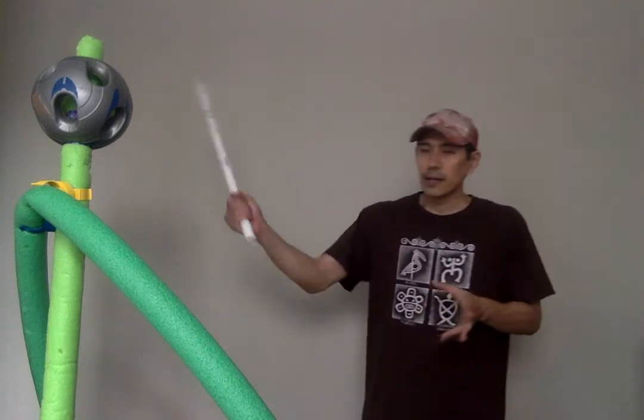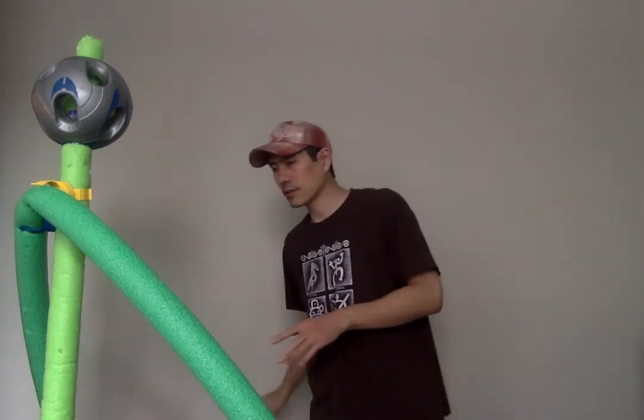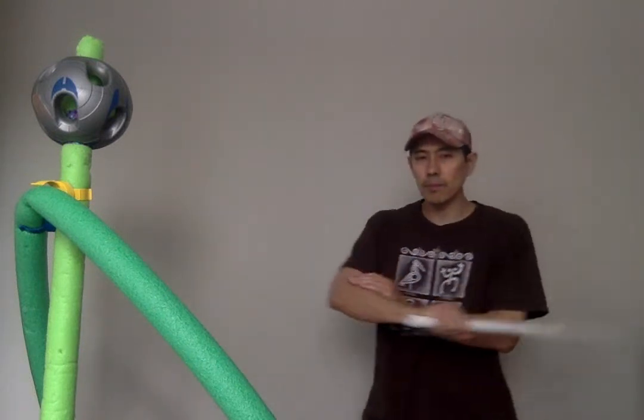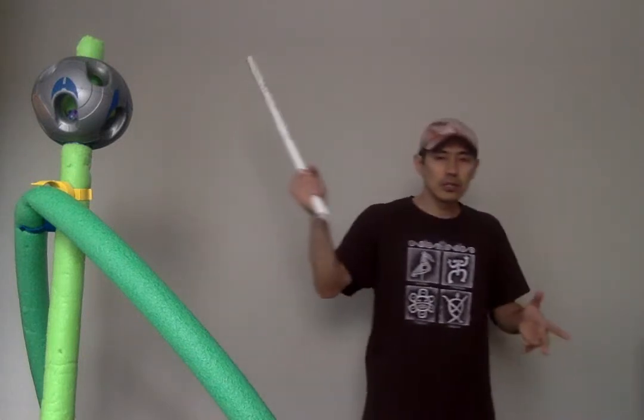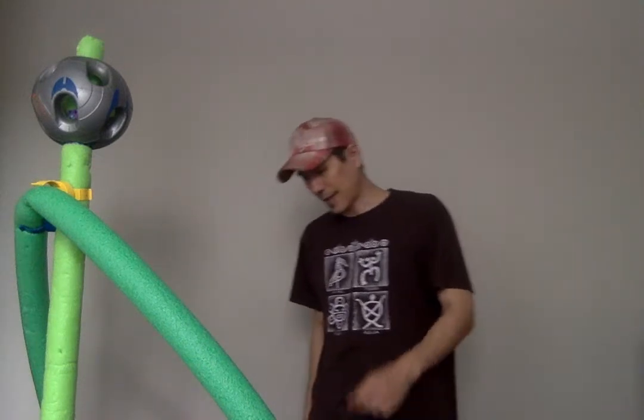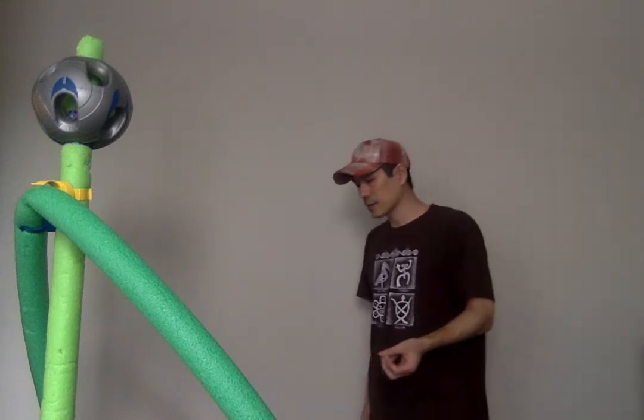Next is number 7. Number 7 is one that I made that kind of combines 5 and 6 together. Diagonal down, horizontal, horizontal, diagonal up, and then stab. So that's 7 motions. Okay, so 1, 2, 3, 4, 5, 6, and 7. So that's the 7 angles of attack.